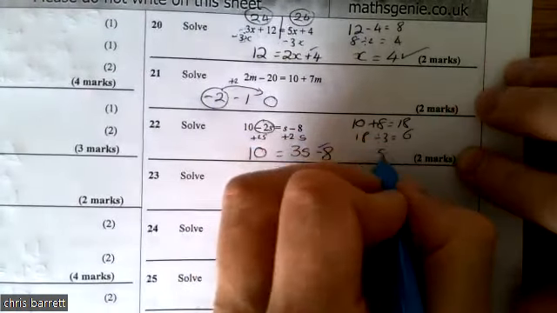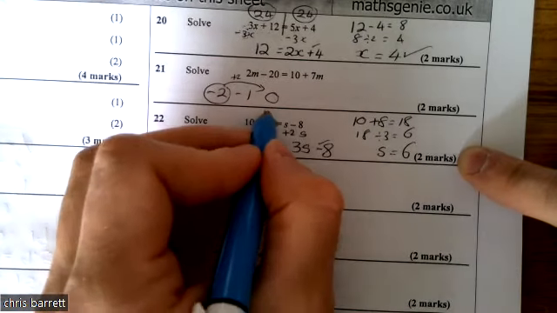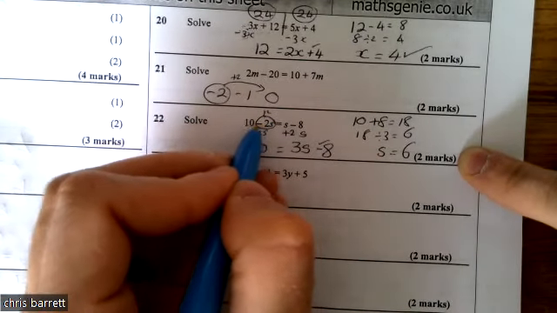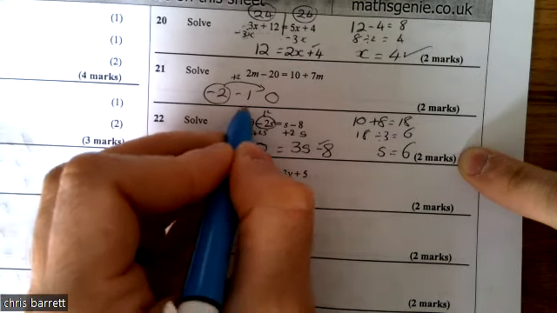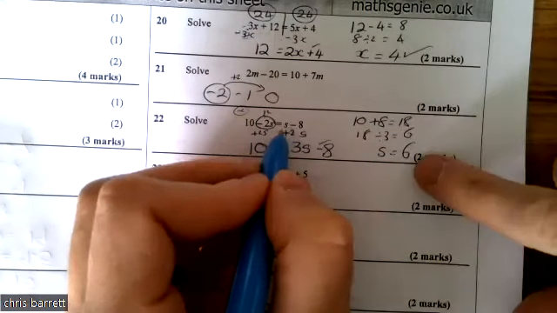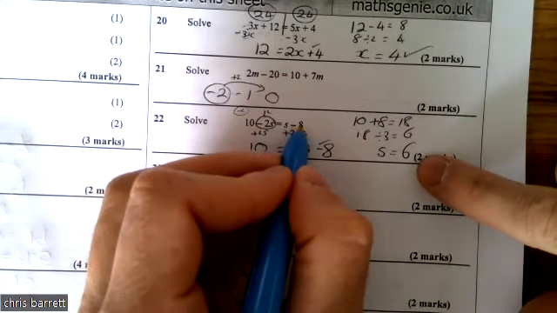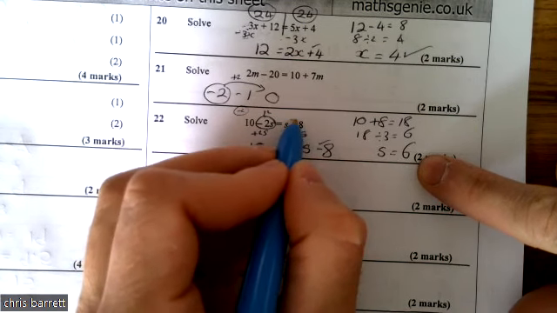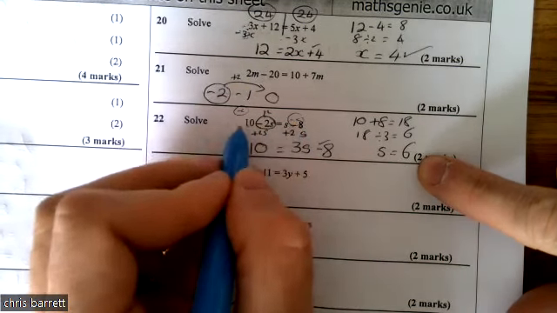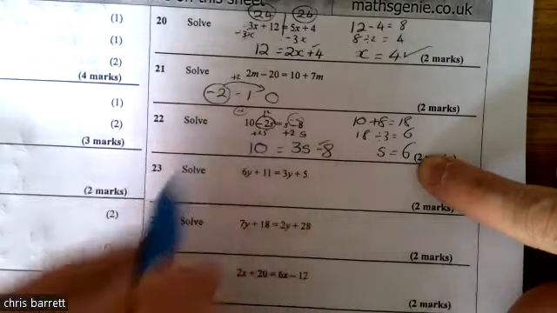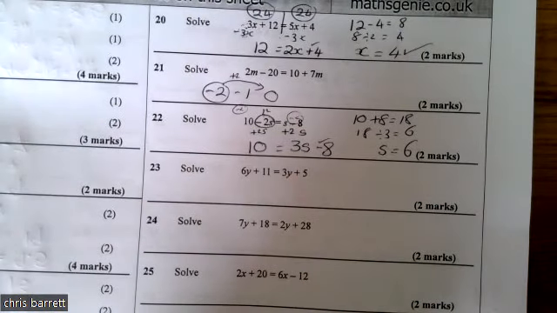And I'm going to check it. 2 multiplied by 6 is 12. 10 subtract 12 is equal to minus 2. Then I've got 6 subtract 8 equals minus 2. So by using s is equal to 6, it works because it's on both sides.